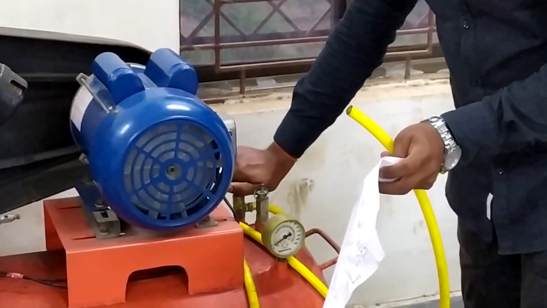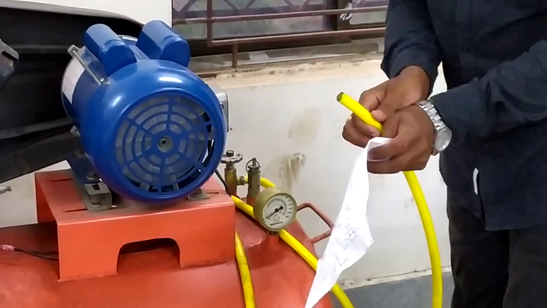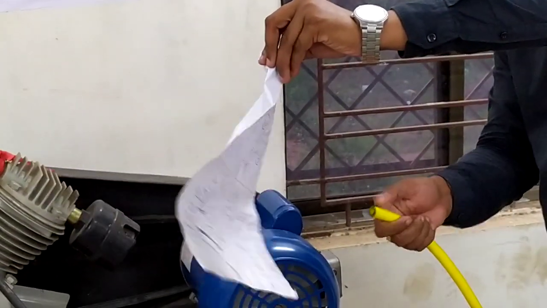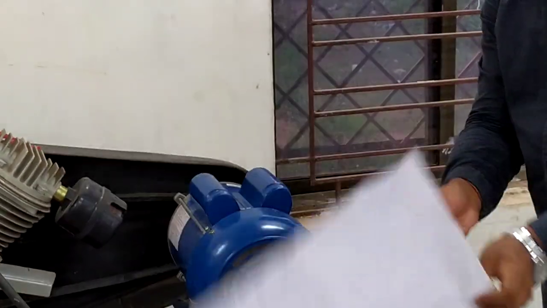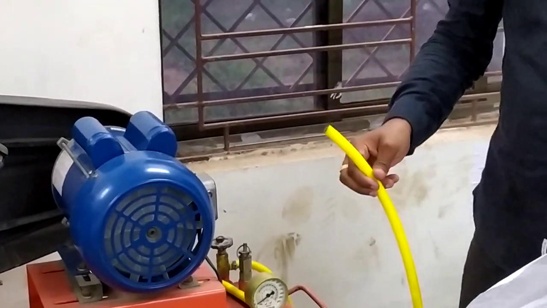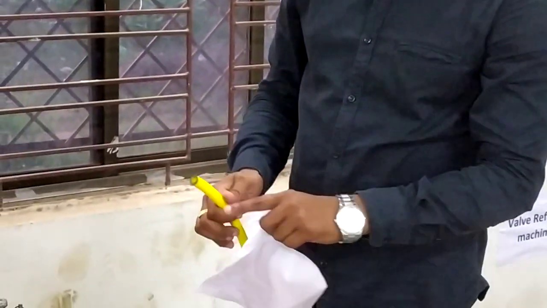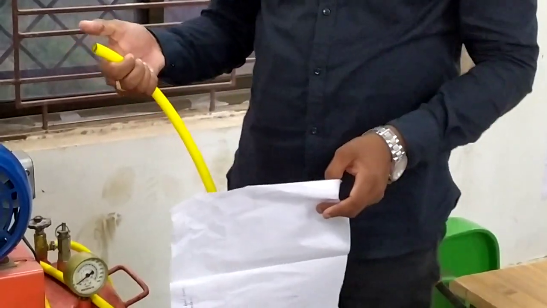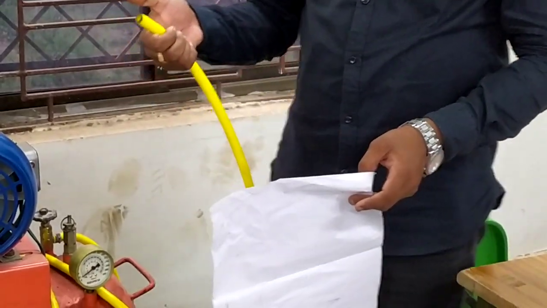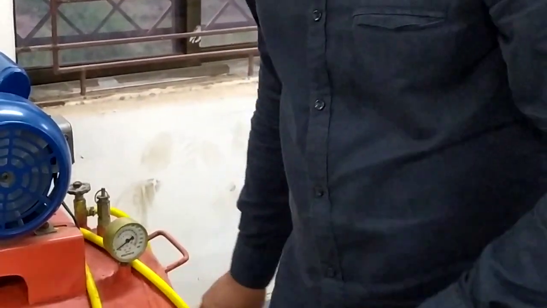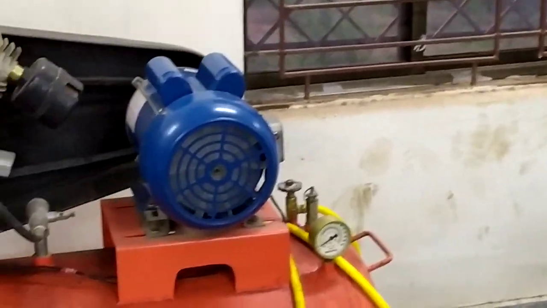But when I release it, you can see there is pressure showing here. From this we can use the air in different ways, like washing vehicles, cleaning, medical uses, and industrial purposes. Now we will look at another thing and how it will happen.